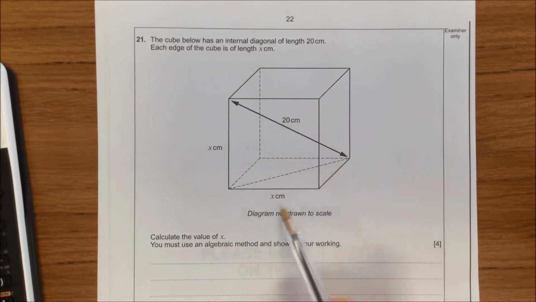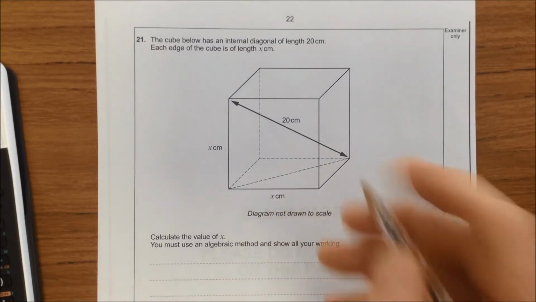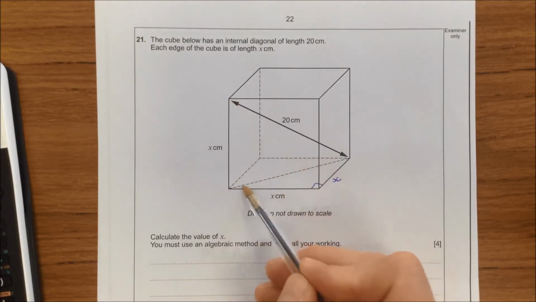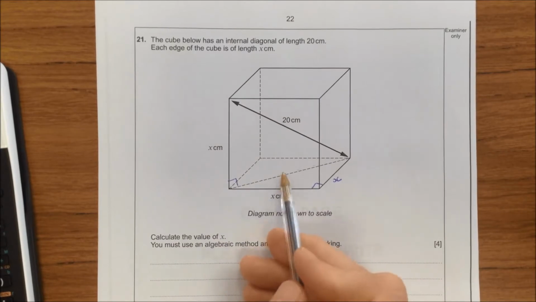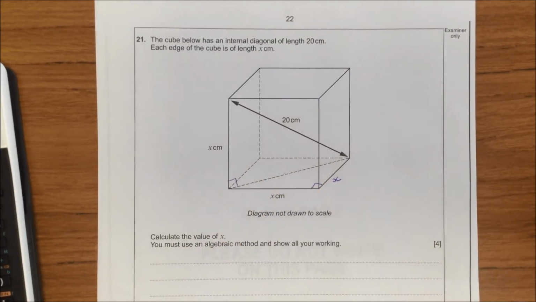It's a cube, so all the actual edges are the same. So if that is x, then that is x. This is also a right angle. Now, for us to be able to calculate the value of x, if we knew this dotted line here, because that's a right angle there, I could use a bit of Pythagoras on these two, put it equal to 20 and go from there. Okay, that's what I'd be able to do.